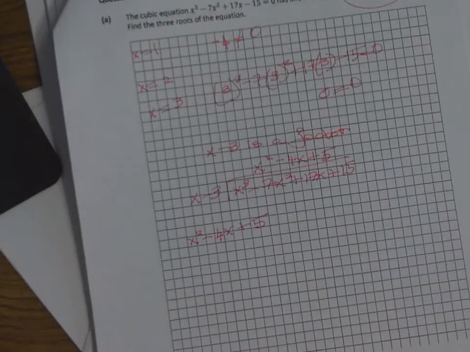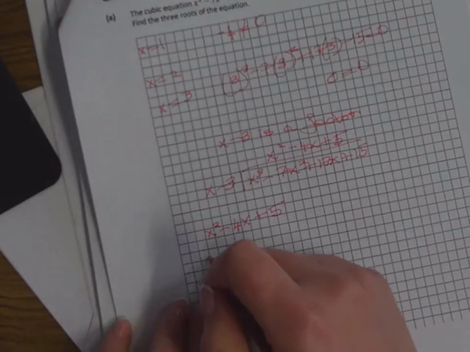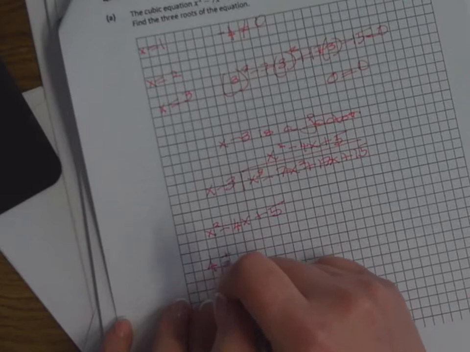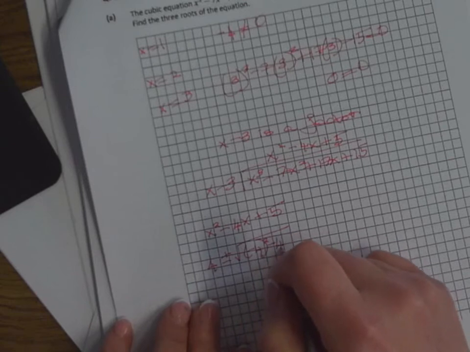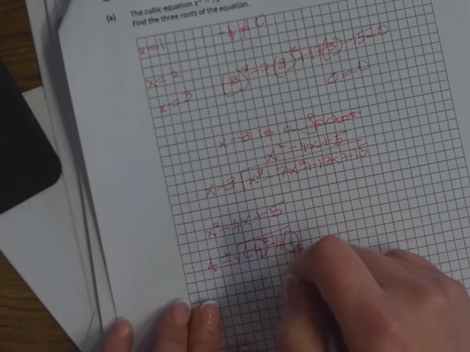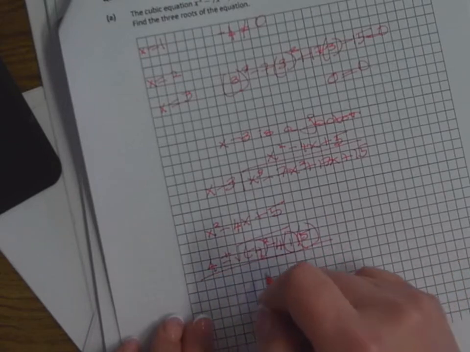You won't be able to find factors for it, so you have to use the minus b formula. It's minus b, which is 4, plus or minus the square root of b squared, which is minus 4 squared, minus 4ac, 4 times a is 1, c is 5, all over 2 times a, which is 2 times 1.